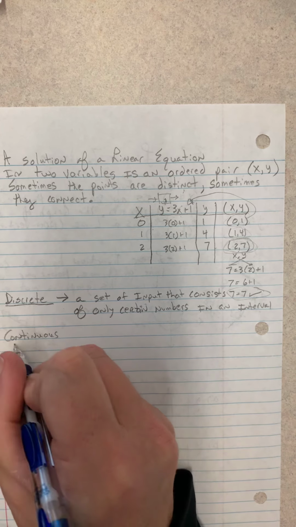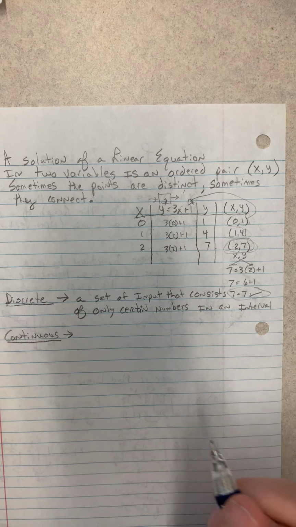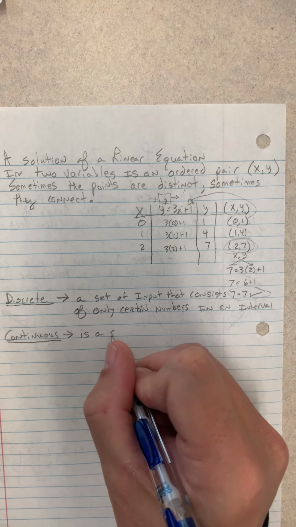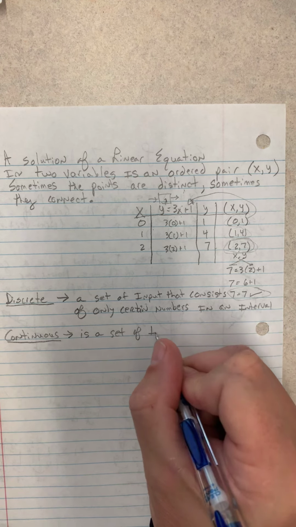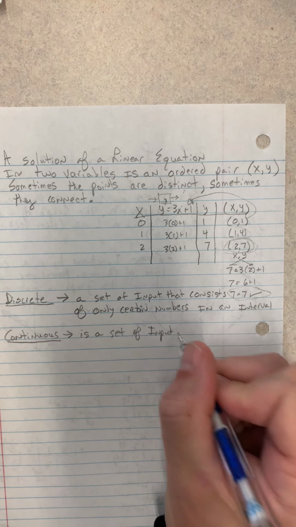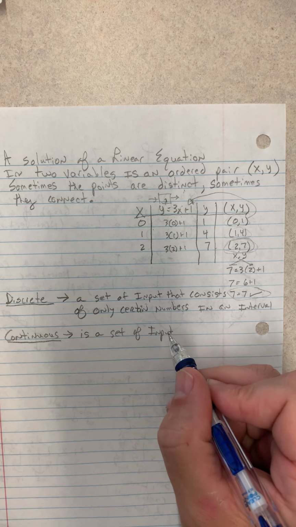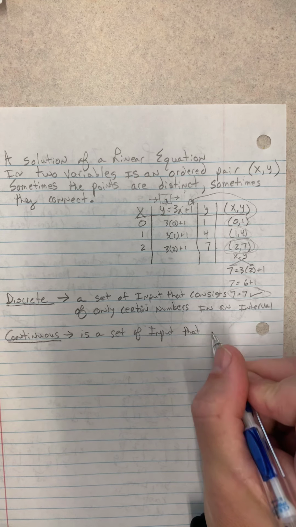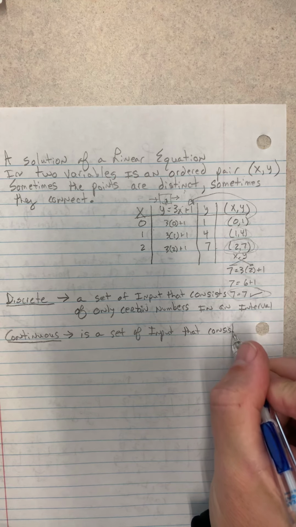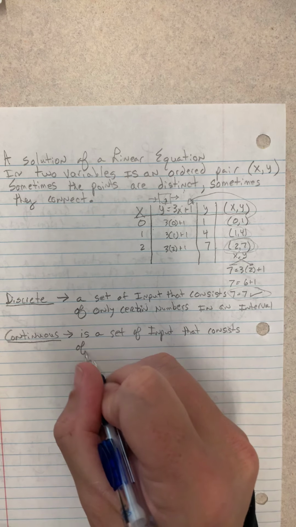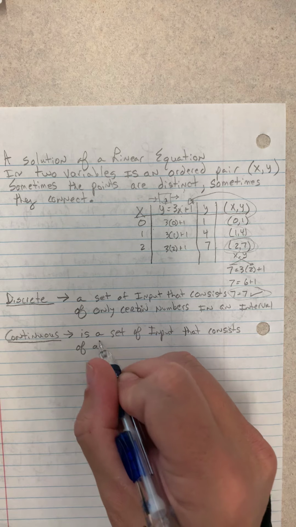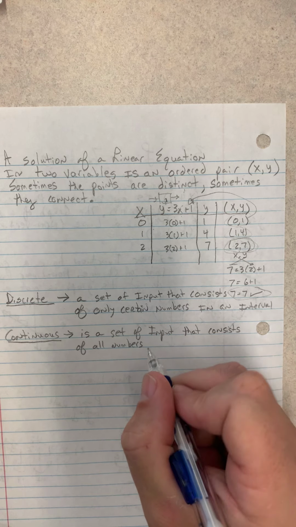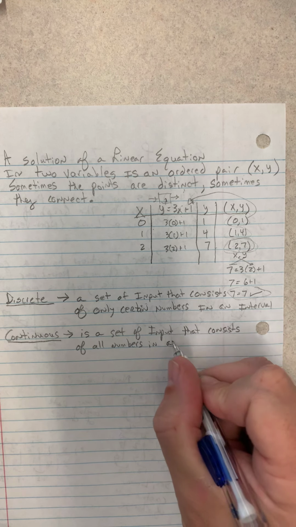Continuous data is a set of inputs, a set of x's, a domain, an independent variable that consists of all numbers in an interval.